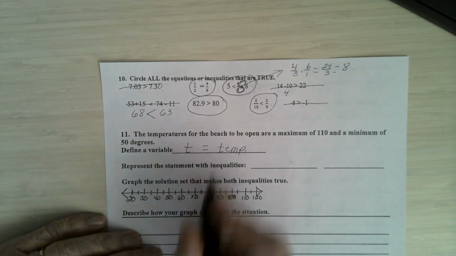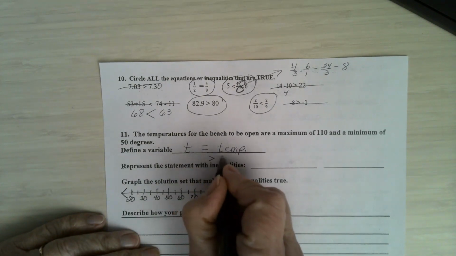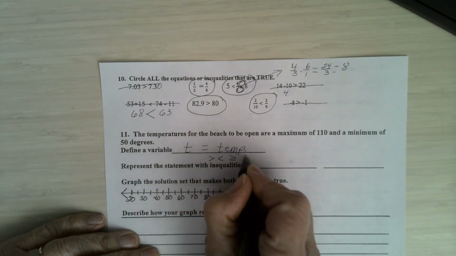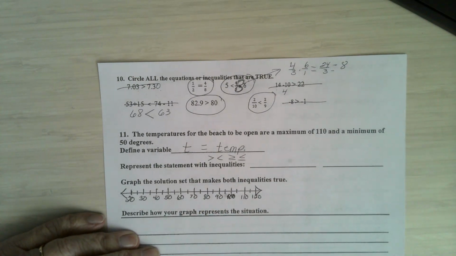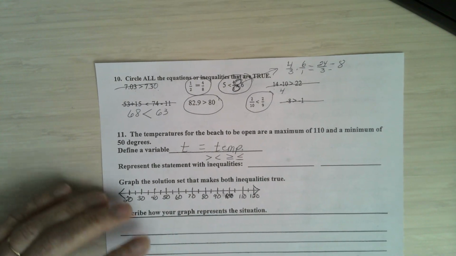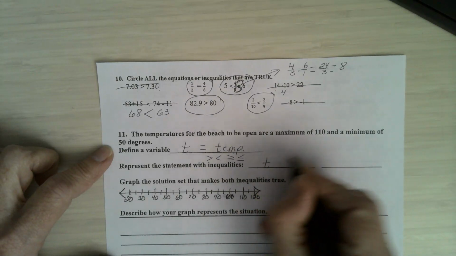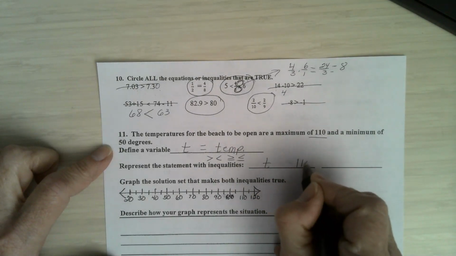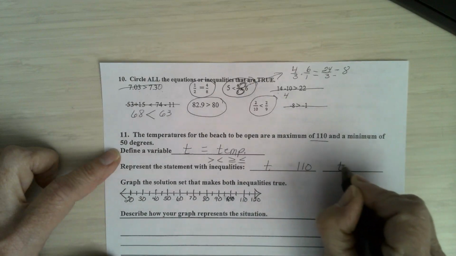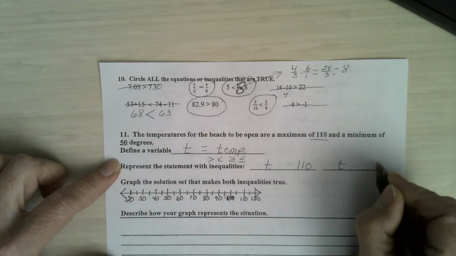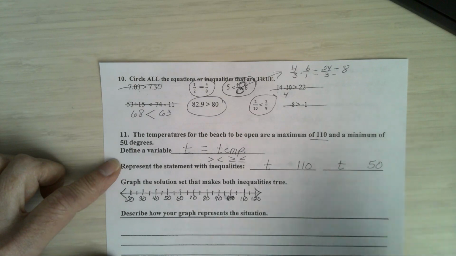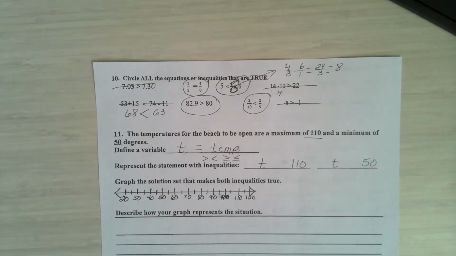Represent the statement with inequalities. Inequalities look like this. They have those symbols. You all are getting familiar to know what inequality signs are. All right, so we have two of them. We have T comparing it to 110, and we have T comparing it to 50. Now let's figure out what inequality symbol goes in between.